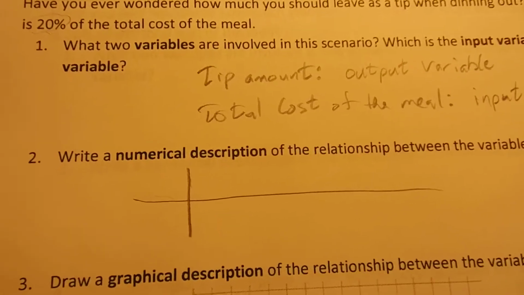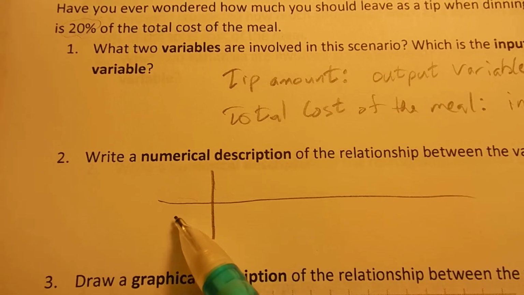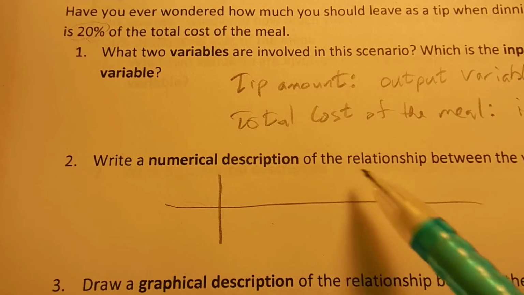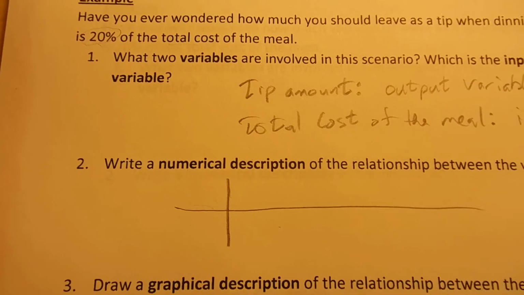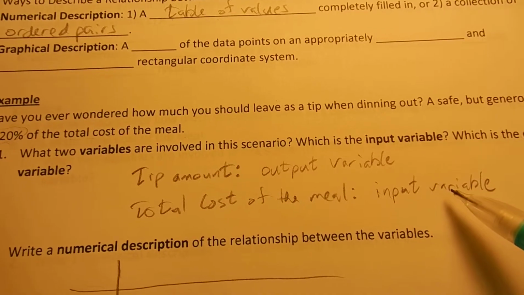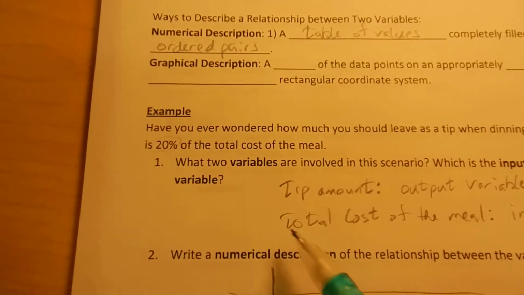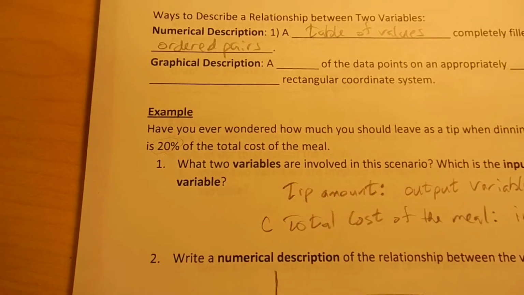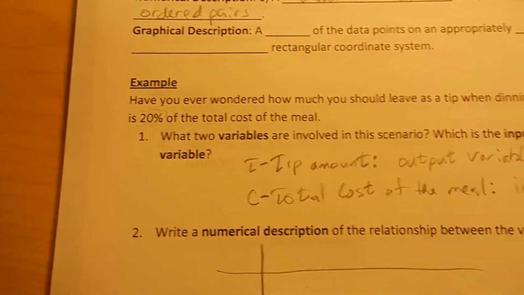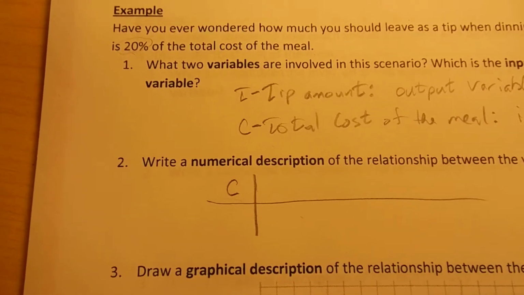And always, always, always in a table of values, whether you're working vertically from top to bottom or horizontally from left to right, the first row or place in a table will always be taken by the input variable. For us, the input variable is the total cost. So here's the value of associating a letter. Let's let C be the total cost, and we'll put T as the tip amount. So the input variable goes first in table format, so the total cost of your meal and then your tip here.